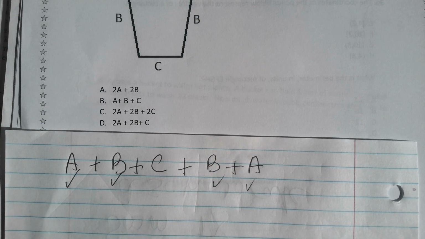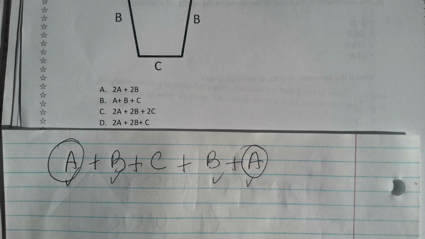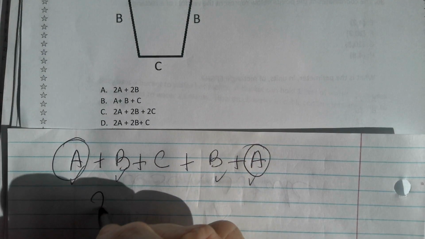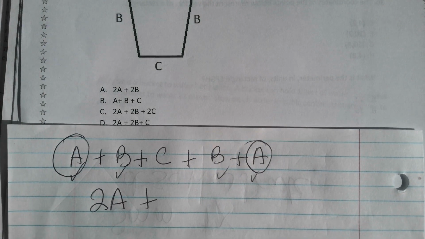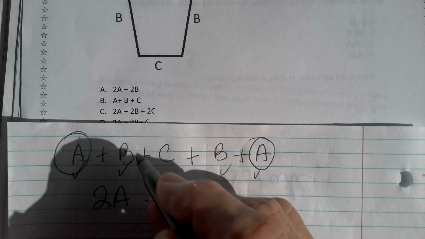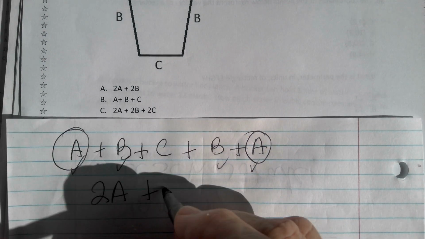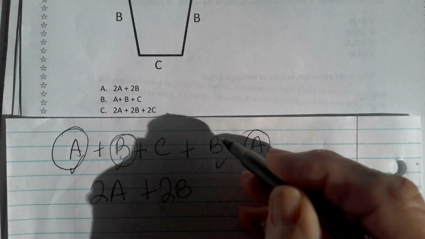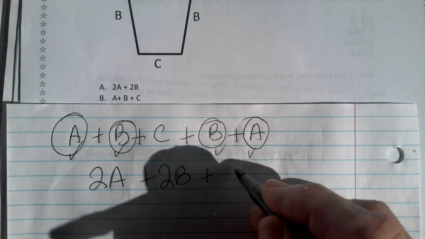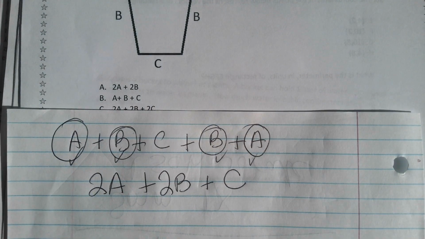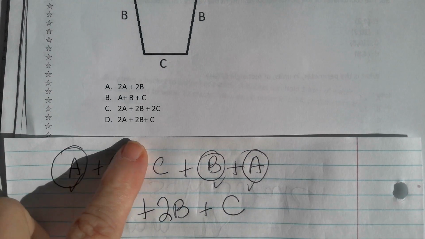So to actually do this one, I look at all my A's and I put how many? How many A's do we have? 2. So we've got 2 times whatever that A was. Plus, what other letter do we have? We've got 2 B's. So like if that were a 10 and that were a 10, it would be 2 times 10. So it's 2 times whatever my B is. And then what else do we have? We just have 1 C. So I could put a 1 C or just C. So the best answer would be what? 2D. It's going to be the D.